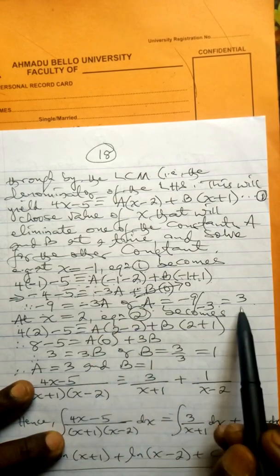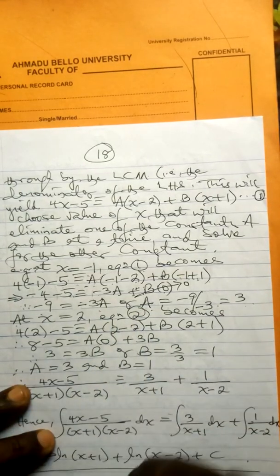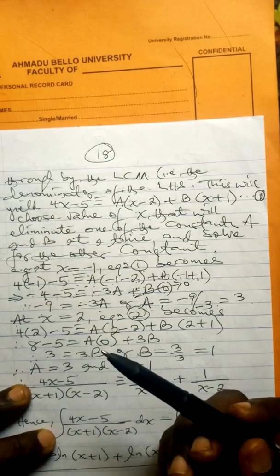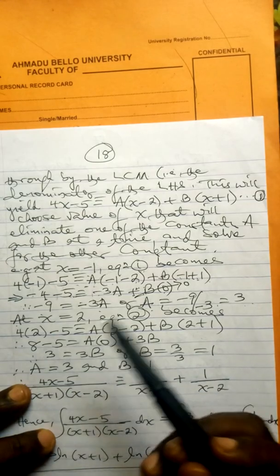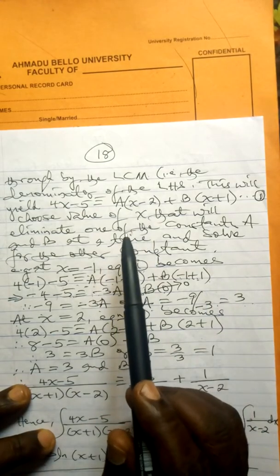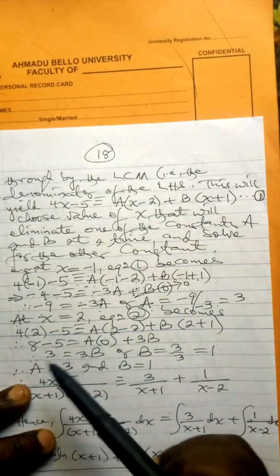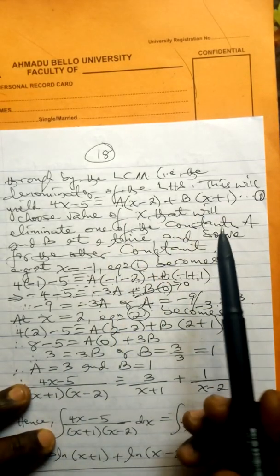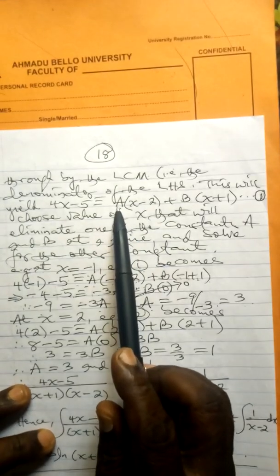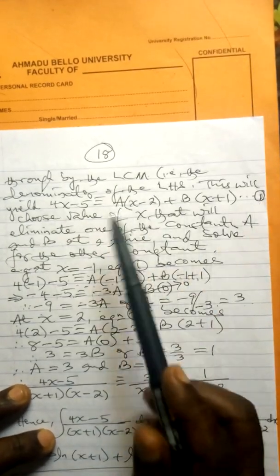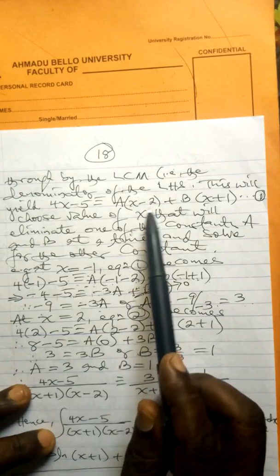So the value of a is equal to 3. Now, choose another value of x that will eliminate constant a, so that we can solve for constant b. And what value of x are we going to choose that will be able to eliminate constant a in equation 1? That is 2, so that 2 minus 2 will be 0.